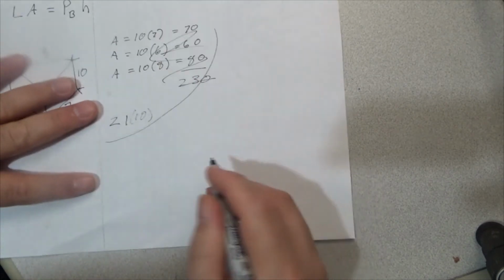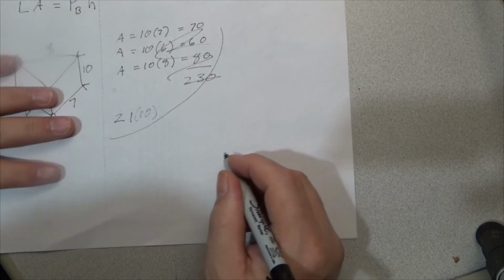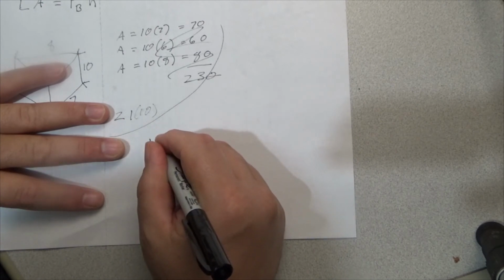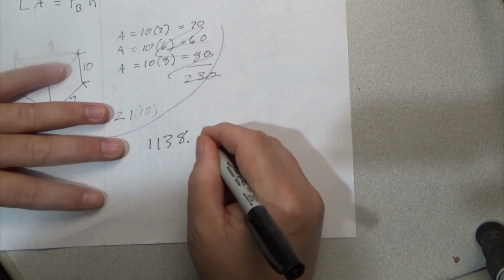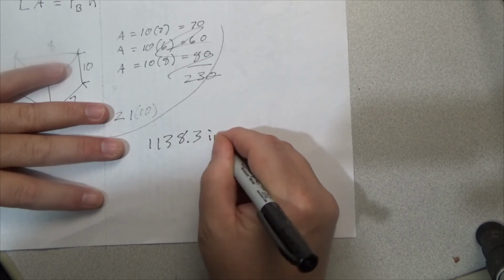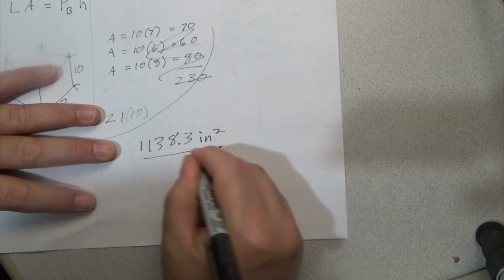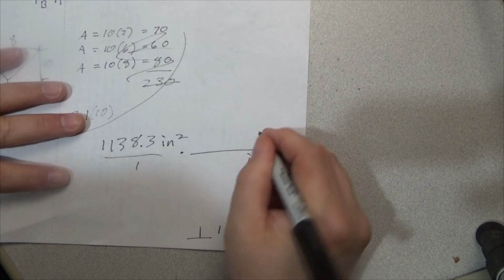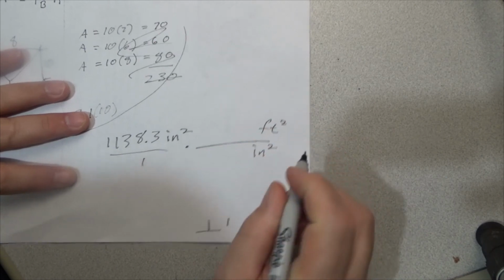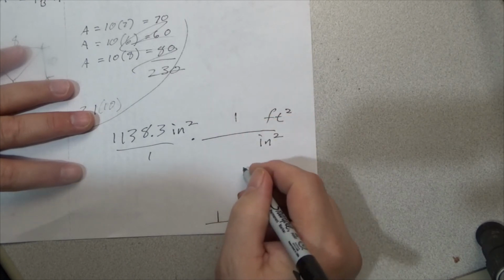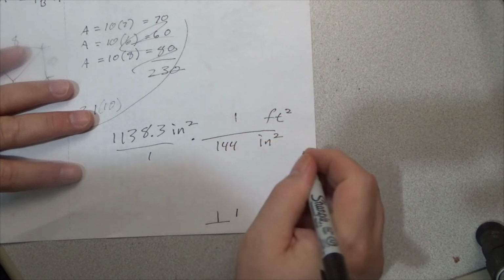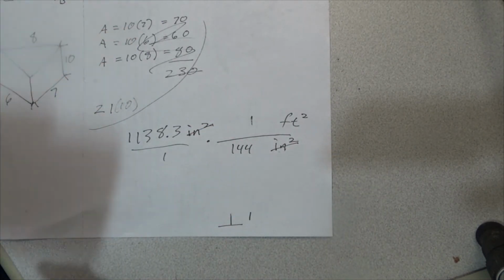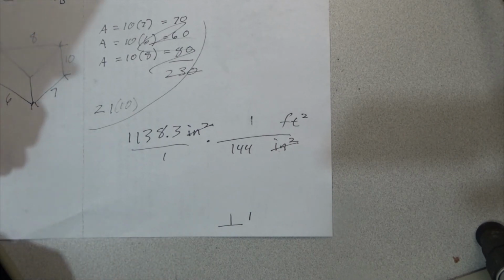Okay, so I have 1138.3 inches squared, and I want to put a 1 under there. Now I need inches squared on the bottom and feet squared on top, and 1 foot squared is 144 square inches. So this is going to get me the square feet of that, and then I just multiply it by 2.65.